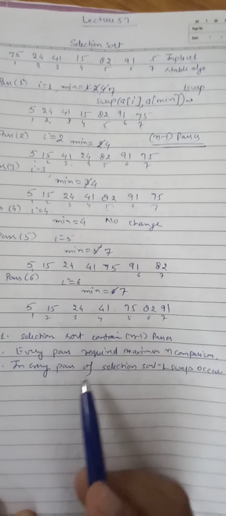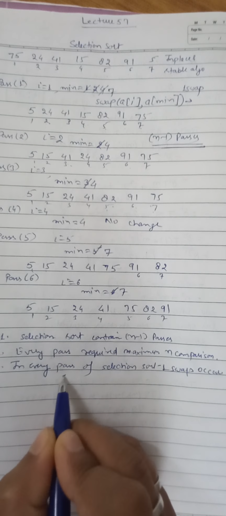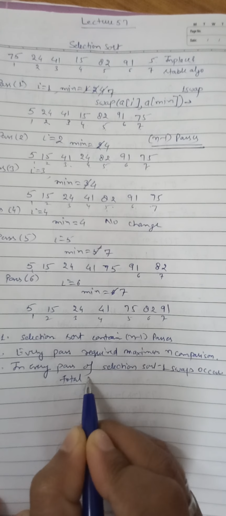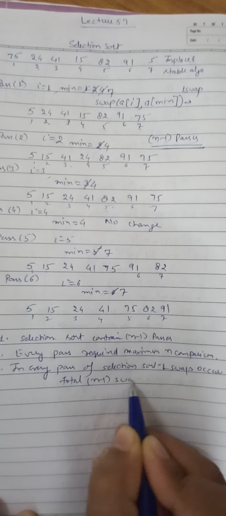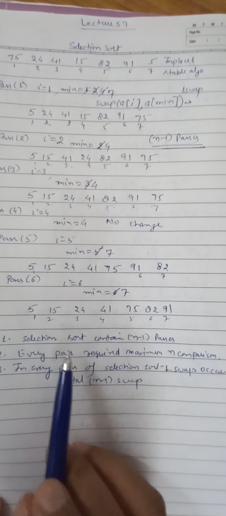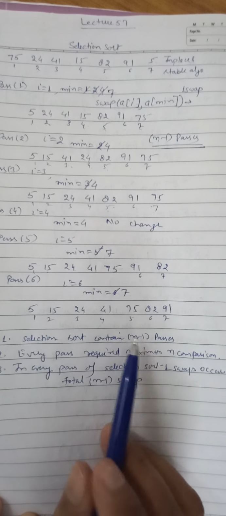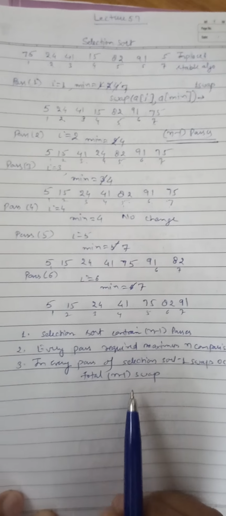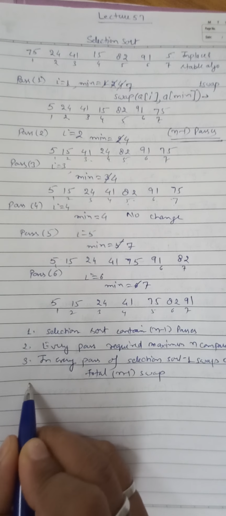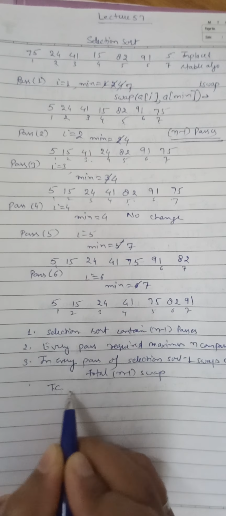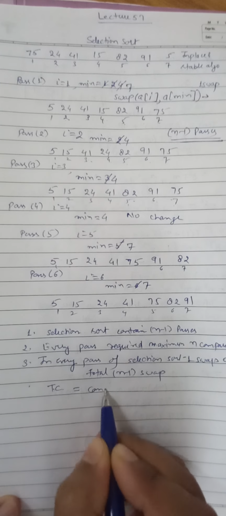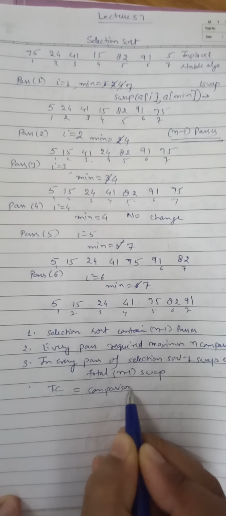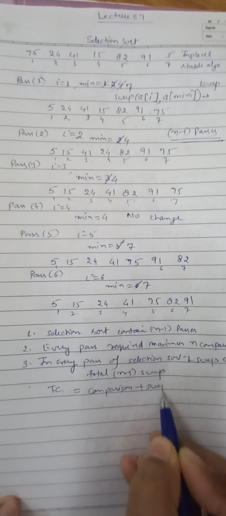So we can say a total of n minus 1 swaps, because in every pass, and passes are n minus 1, so swaps will be n minus 1. So we can say the time complexity of selection sort will be comparison plus swap.